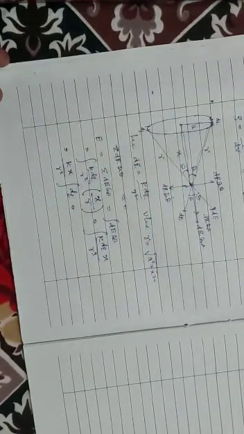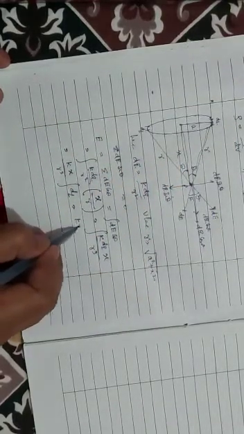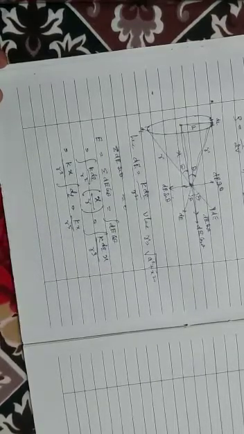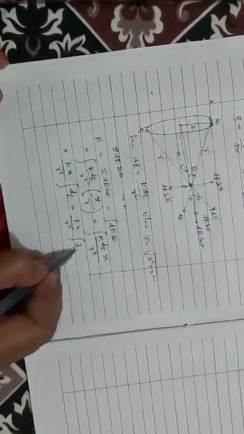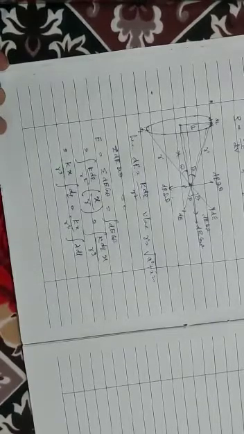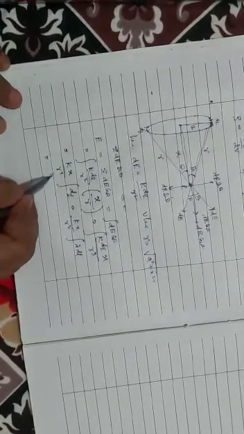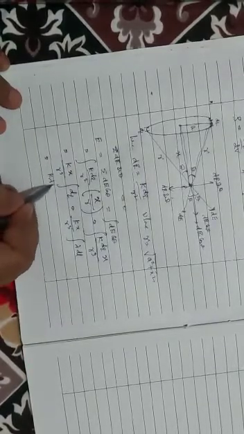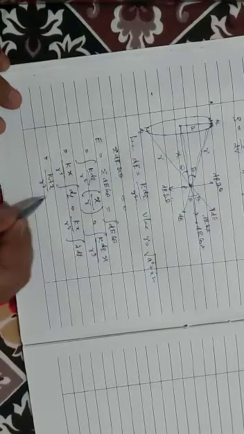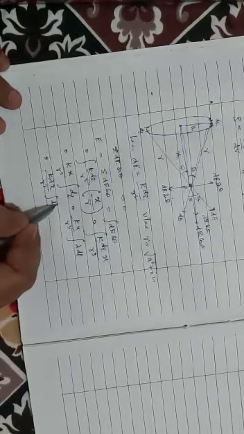Here, as the charge is distributed over length, you can replace this dq also by lambda dl. So if you replace, then you will get k lambda x by r cube and integration of dl.